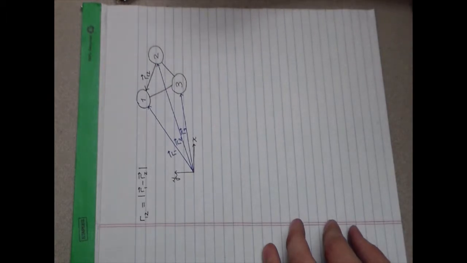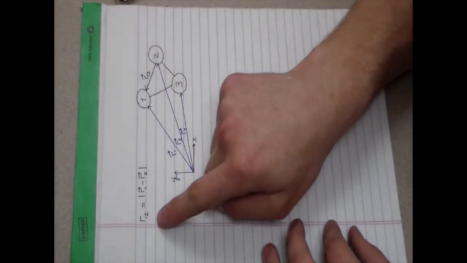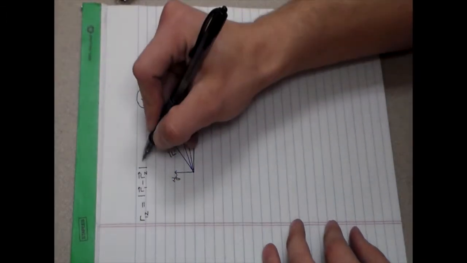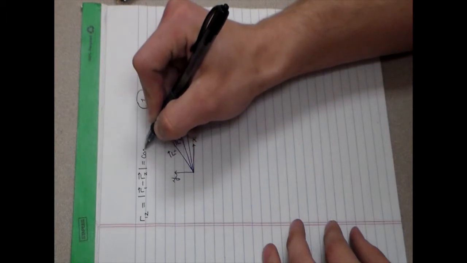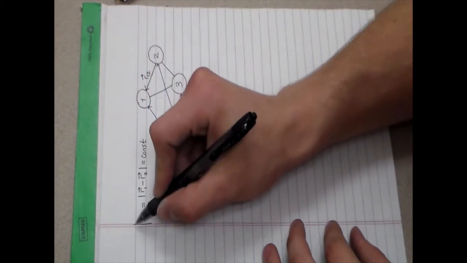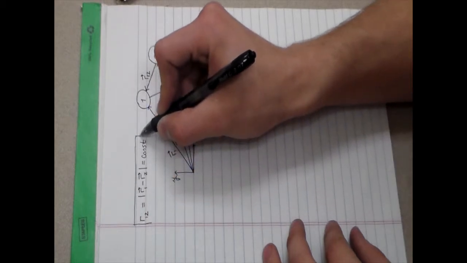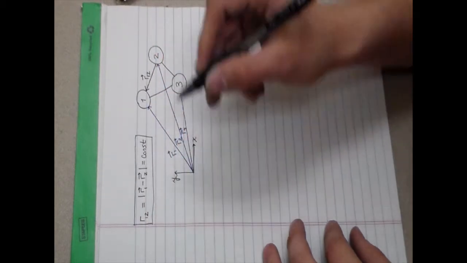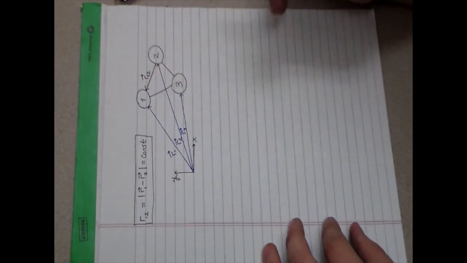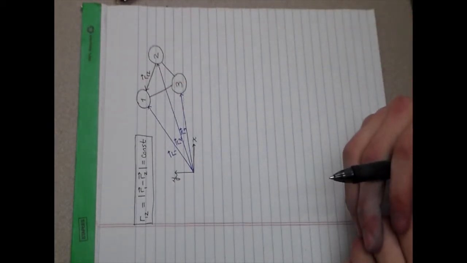Okay. All right. So this is the magnitude or the length. So this is really the distance between 1 and 2, and I say that this is constant. Okay, so this is what it means to be a rigid object, that the distances between the individual pieces that make up the whole object are fixed.